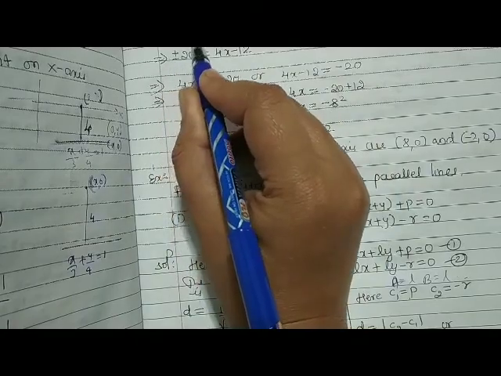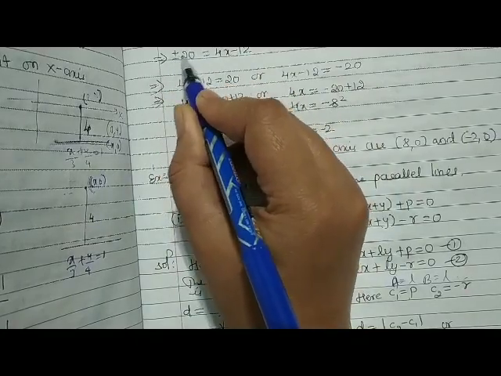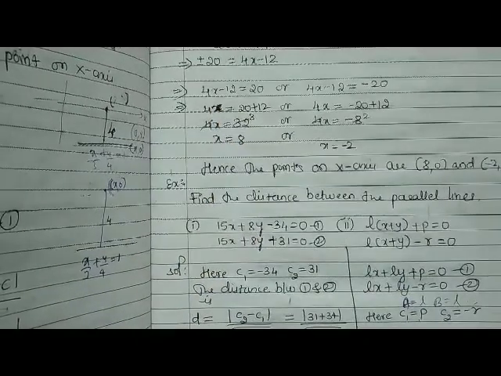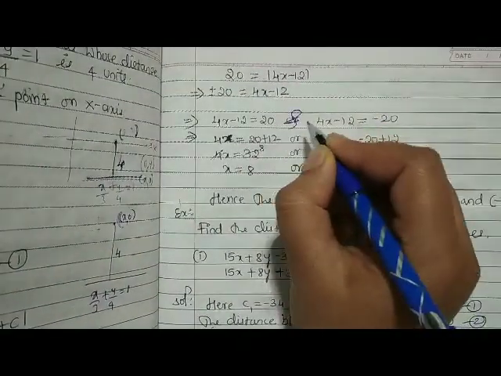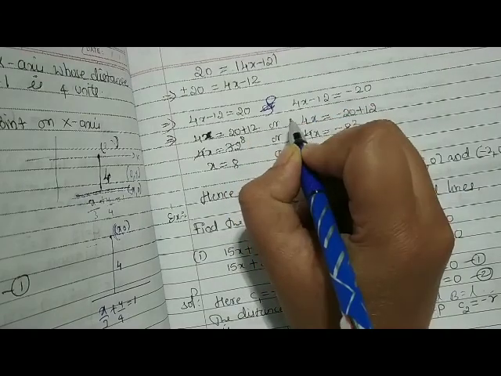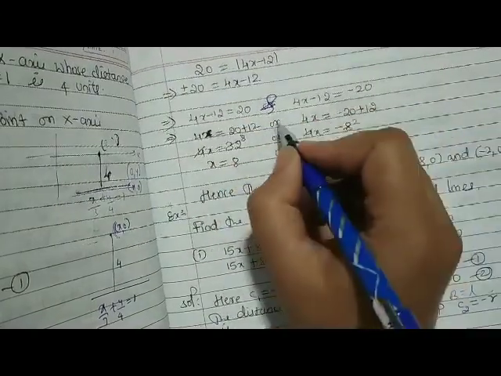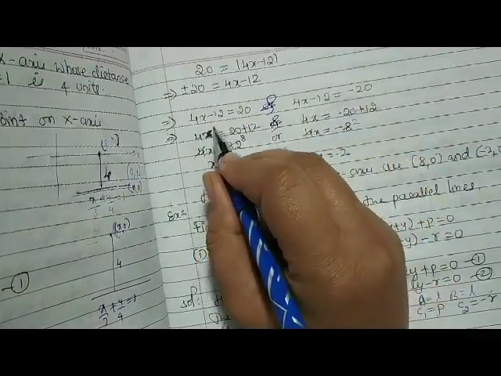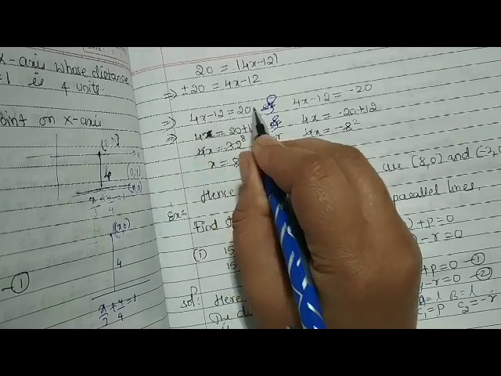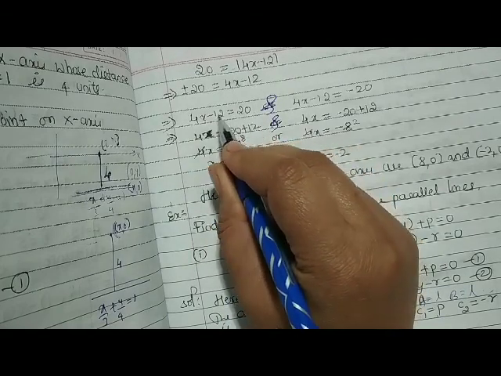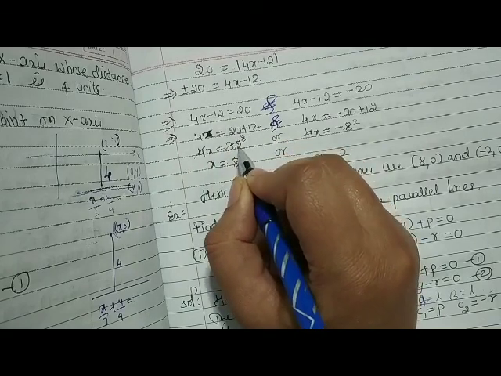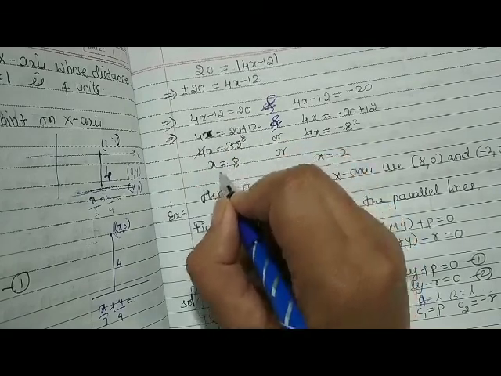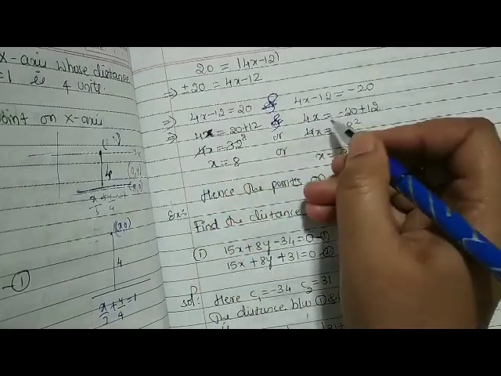Therefore, we have two possibilities. Either it is plus 20 or minus 20, that is equal to 4x minus 12. So 4x minus 12 is equal to 20 and 4x minus 12 is equal to minus 20. The minus 12 will come to the right side, so that it is plus 12. 20 plus 12 is 32. 4 ones are 4, 4 8s are 32, therefore we get x is equal to 8.